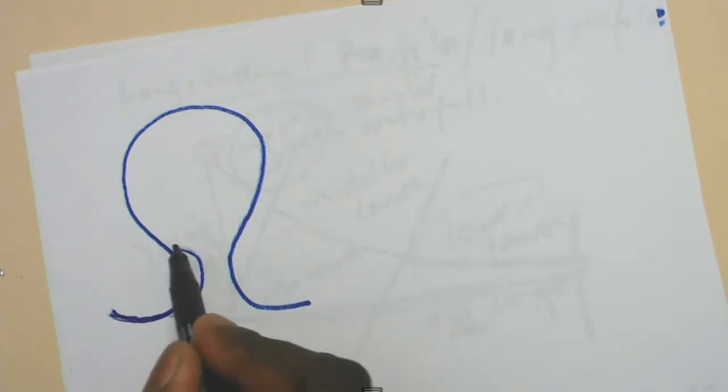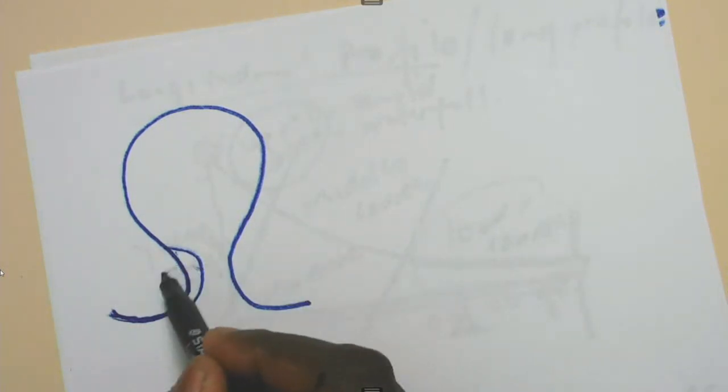Now, let's say the river starts to meander this way. See now, so that means what will happen to the water? Immediately when this particular river flows over here, it will cut the sides over there and deposit in front.